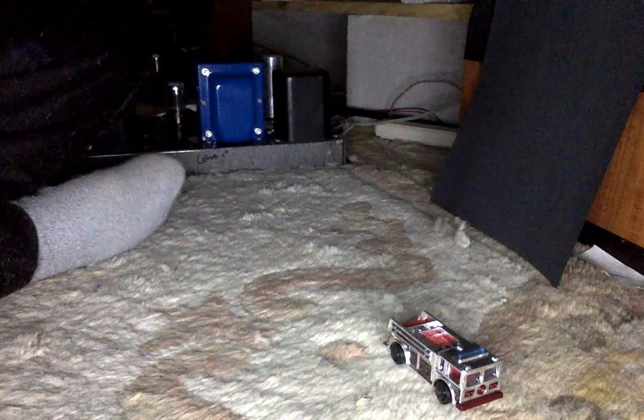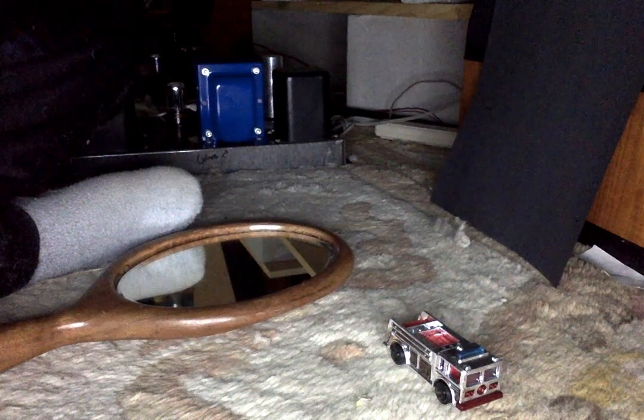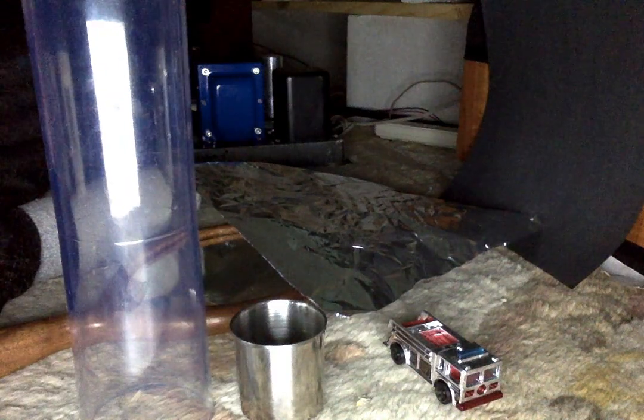So let me show you the things that were good reflectors. The fire engine is a good reflector. The mirror is a good reflector. I'm going to hold it up like this so you guys can see it. The metal cup is a good reflector. The tin foil is a good reflector. And the clear plastic tube was a good reflector. So we have 5 things: the mirror, the clear plastic tube, the metal cup, the fire engine toy, and the tin foil are all good reflectors.